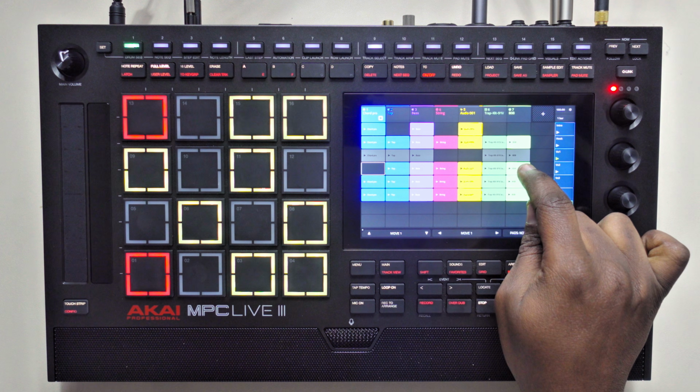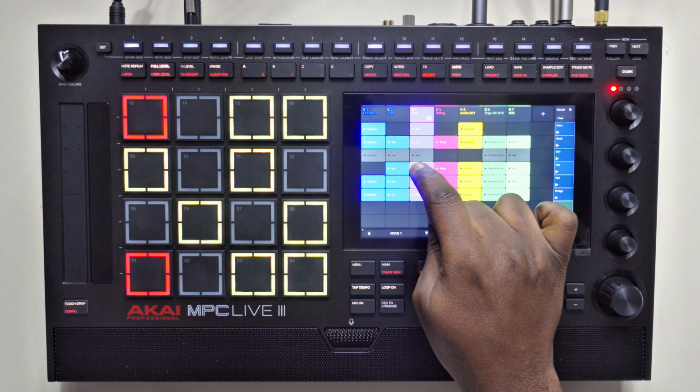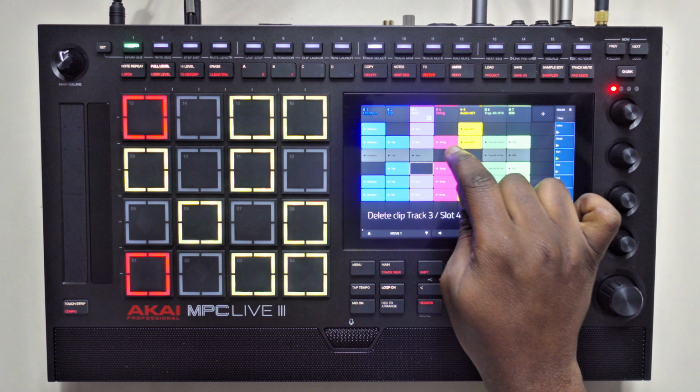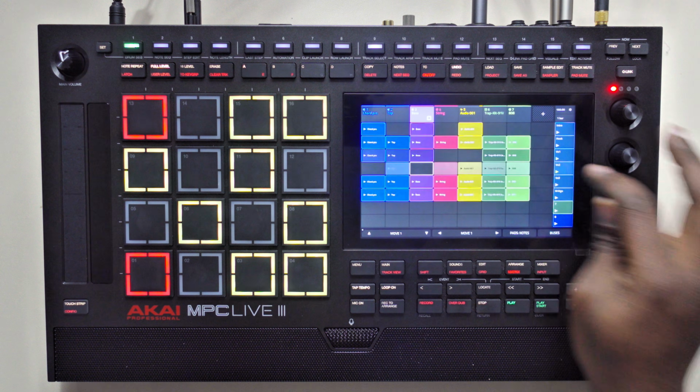So let's take the bass out of this one. Delete. I meant to take the bass out of this one, but we took the string out, but that's fine. Let's listen.